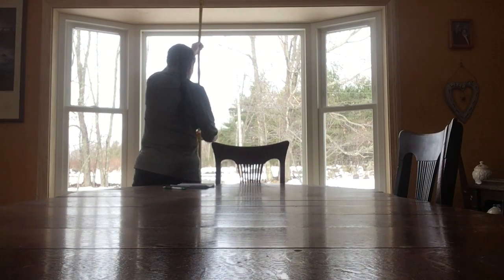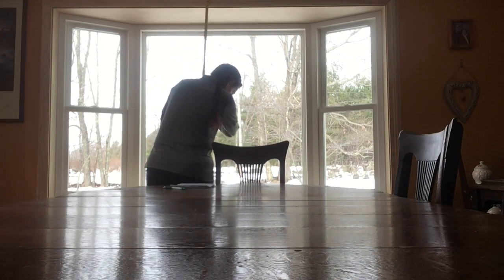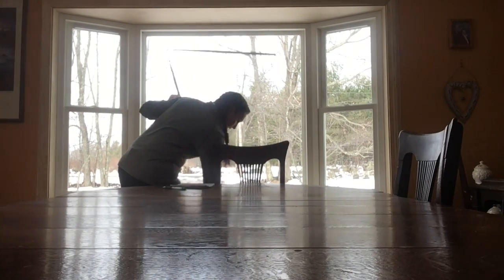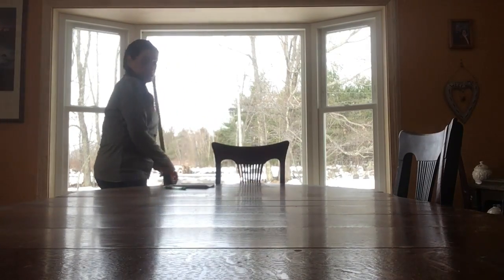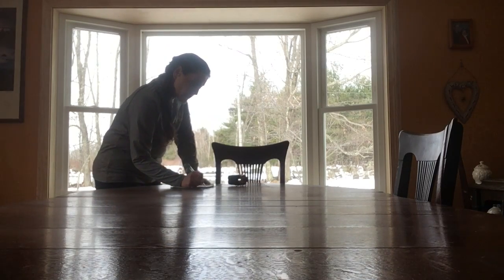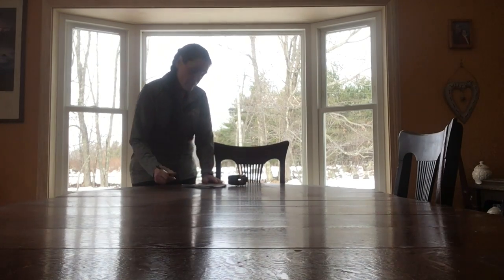I'm going to just put it to the floor, and I'm going to bend down and see what I have. It is 90 inches for the height of my wall. So if I do 90 divided by 12, that would be 7 feet 6 inches.